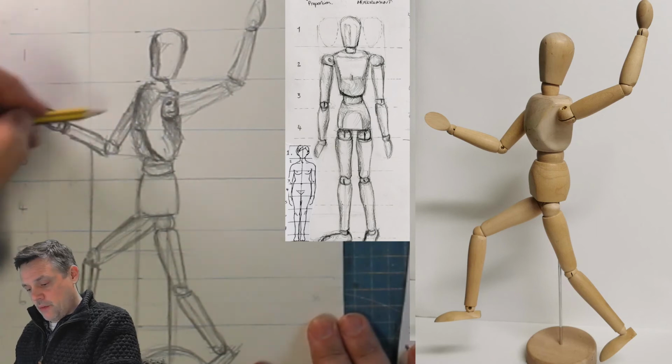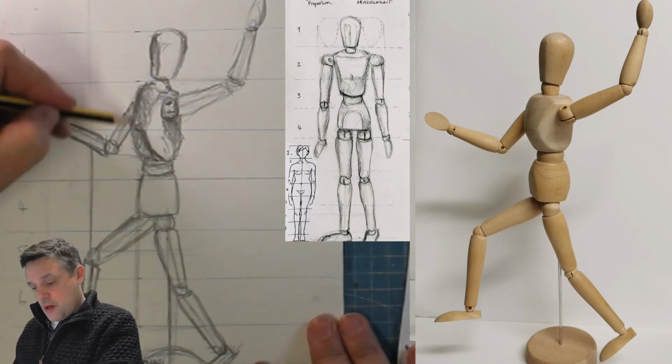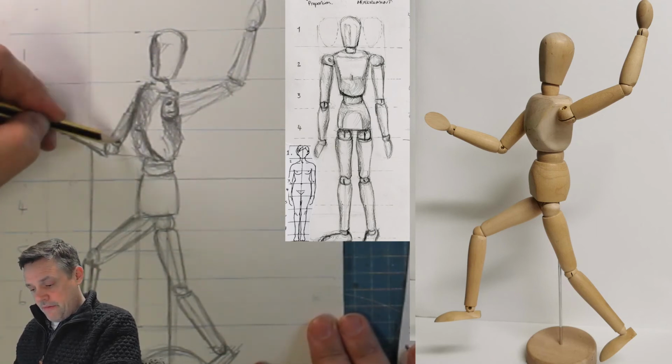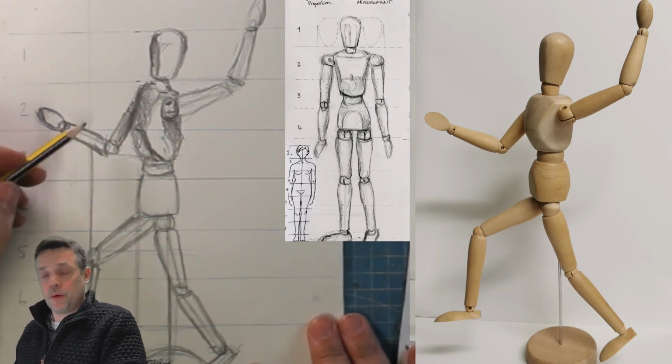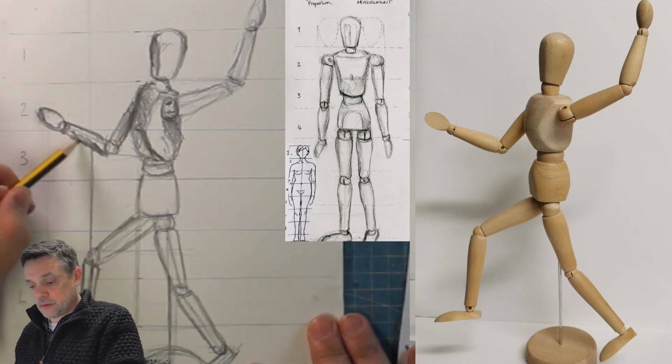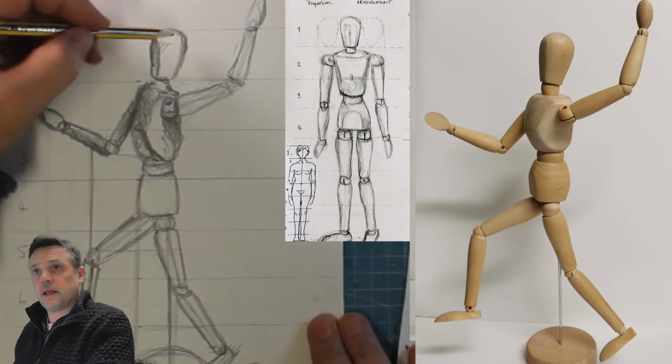The tone's going to help to bring out the effect of the 3D form a little bit more. Make it stand out.